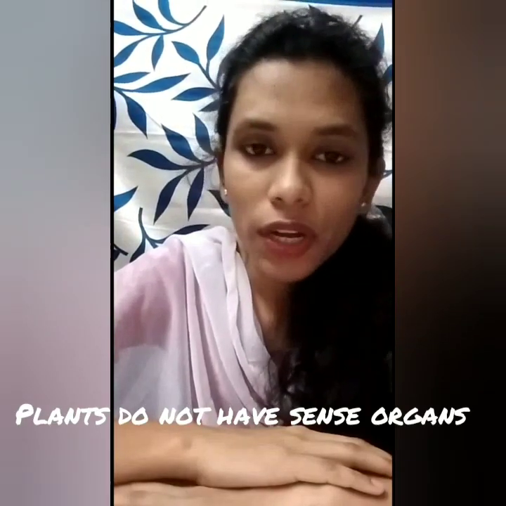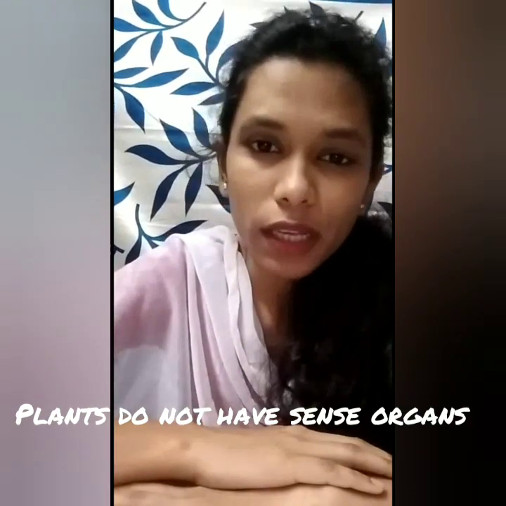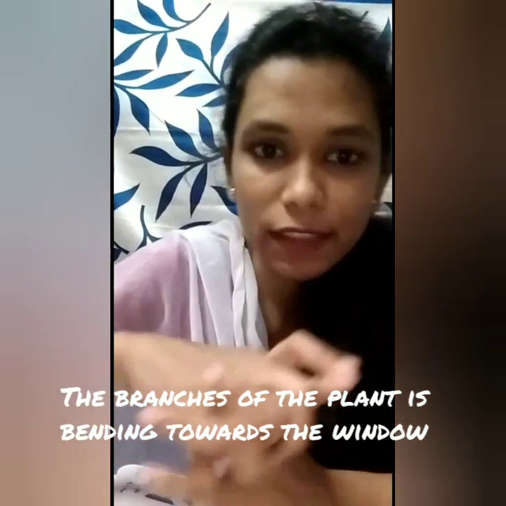Next one, plants do not have any sense organ like humans or any other animals, but they can also feel around them. How can they feel? For example, if you take a potted plant and place it into a dark room and keep just one window side open, then after a few days you can see that the branches of the plant are bending towards the window because the sunlight is coming from that window side.